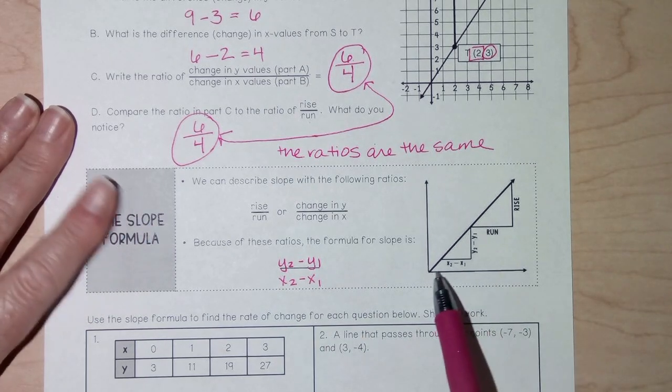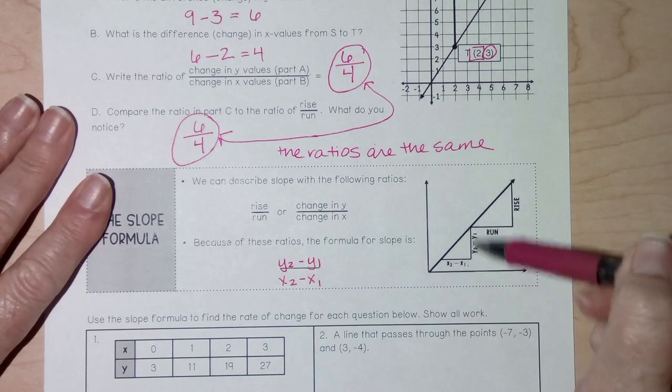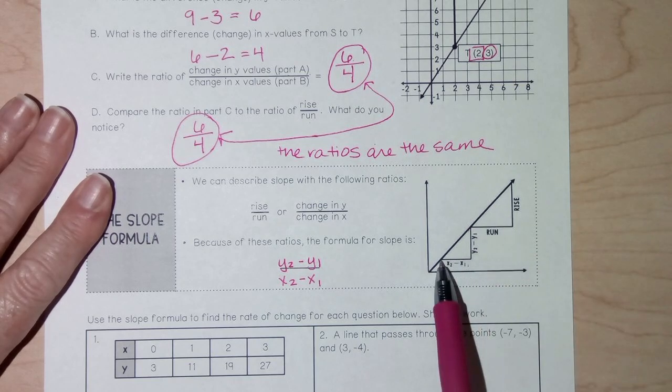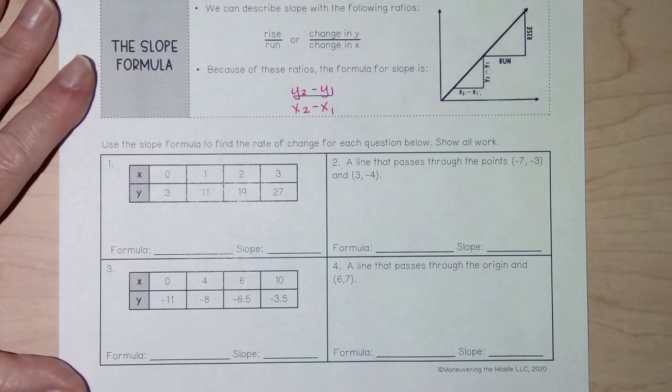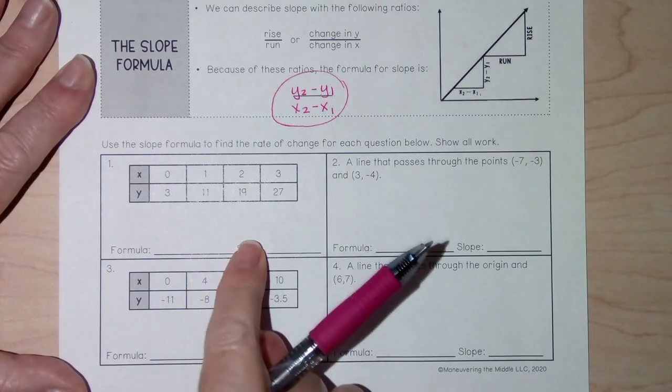So we're going to use this formula right here to answer some questions down here.